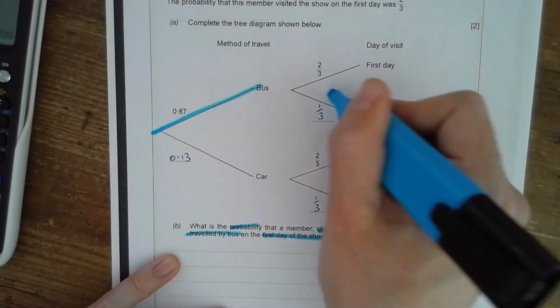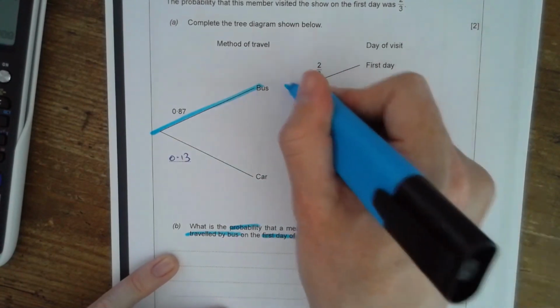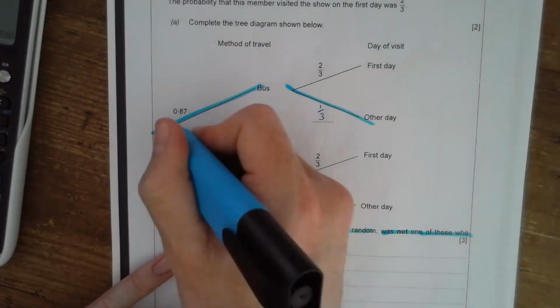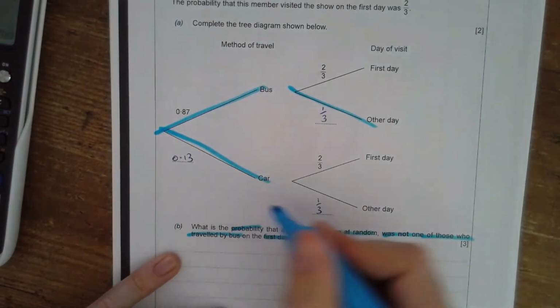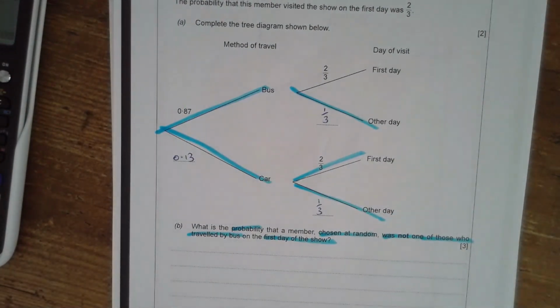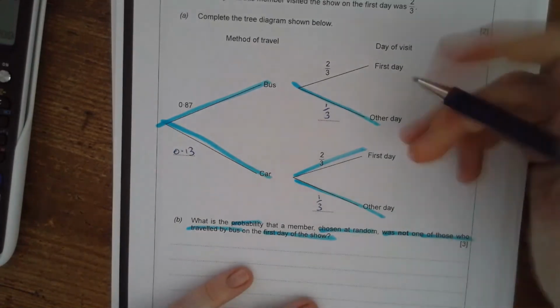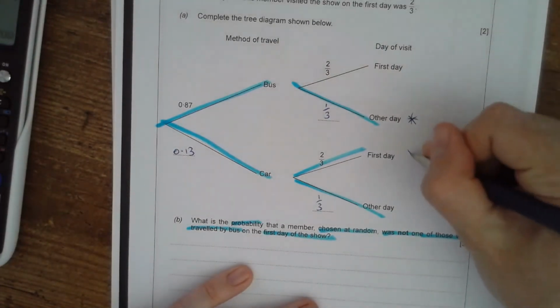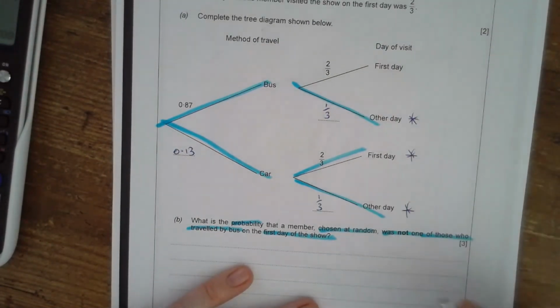So we are interested in by bus, but on a different day. We are interested in not a bus on the first day and not a bus on another day. So in other words, we're interested in this option here, and this option here.